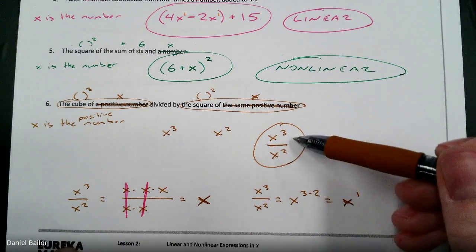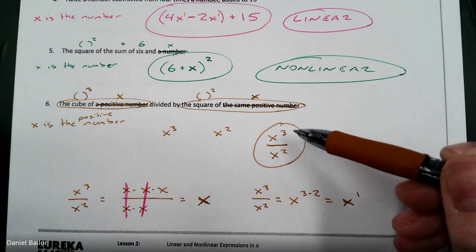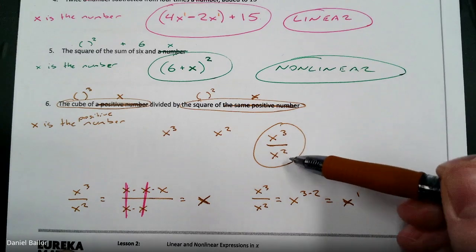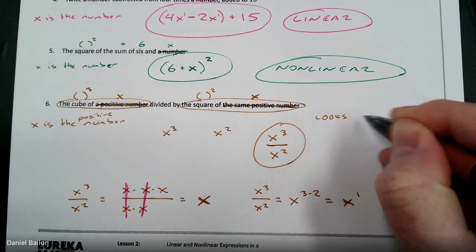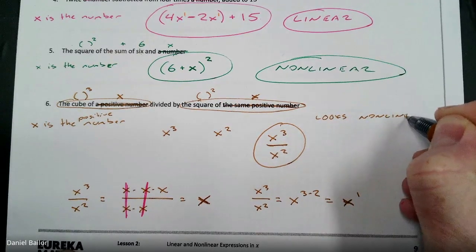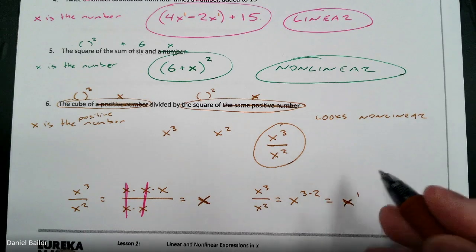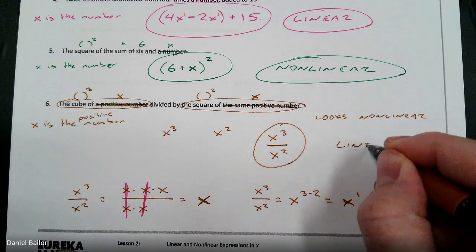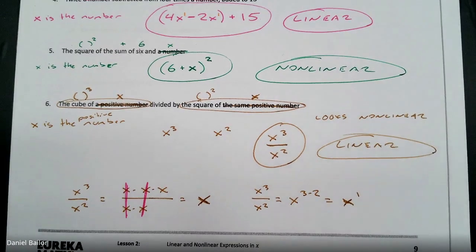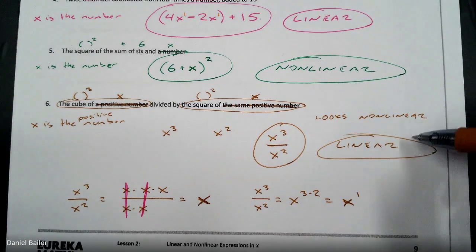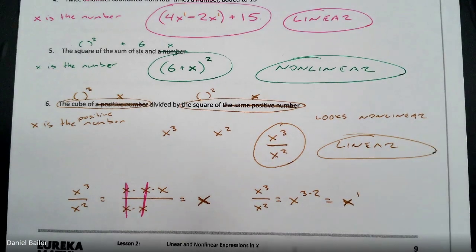So this looks nonlinear, just looking at it. But if I graph it, it will make a straight line. So this is actually linear because it's a little bit tricky. Remember, linear just means it makes a straight line, and this one makes a straight line. It is tricky because it looks nonlinear, but it is linear after you use your exponent rules. So be on the lookout for some tricks on this.